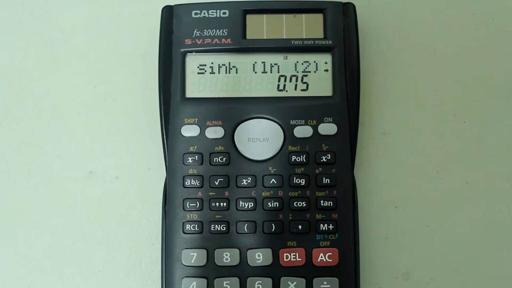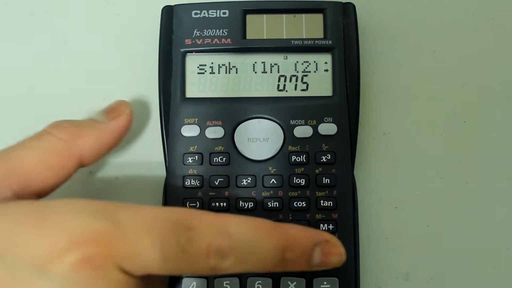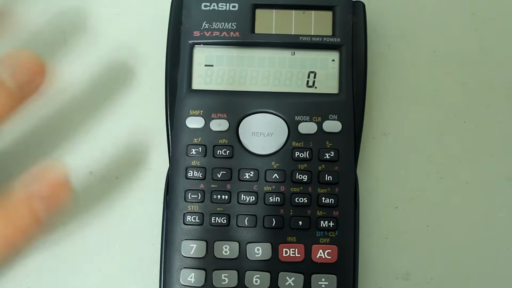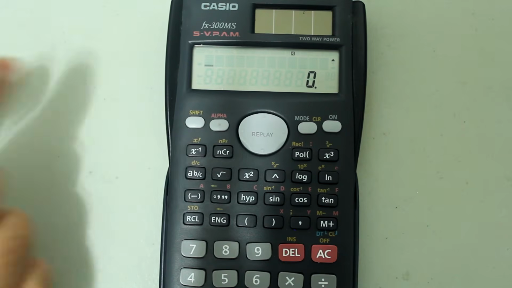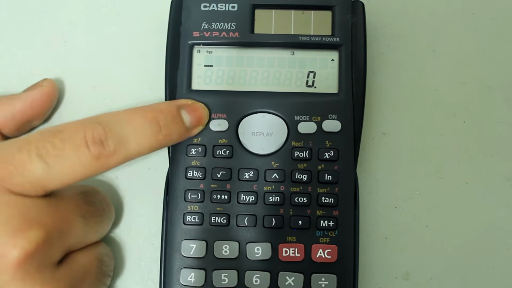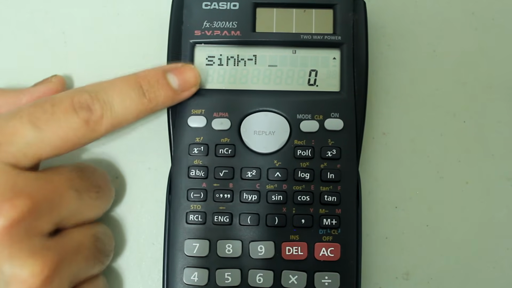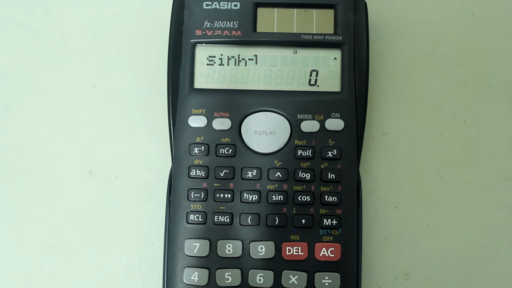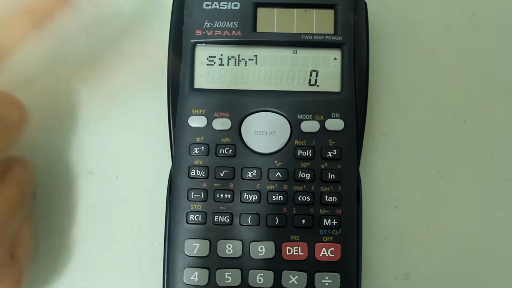If you're trying to do inverse hyperbolic functions, for example inverse hyperbolic sine, then we do pretty much the exact same steps, just with a little variation. So HYP, shift, and sine. Now we get inverse hyperbolic sine of whatever you type in.